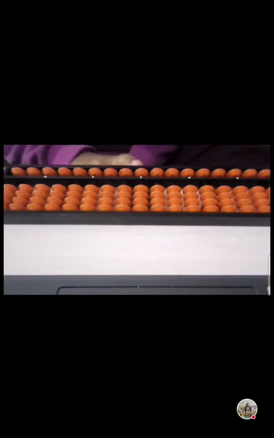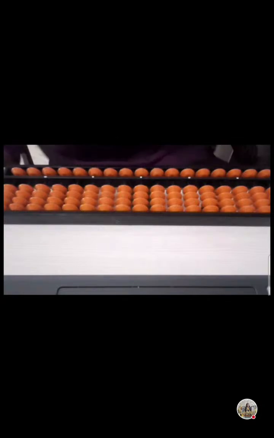So if I want to solve 13 minus 16 on an Abacus, how will I do it? Chalo, that's one.